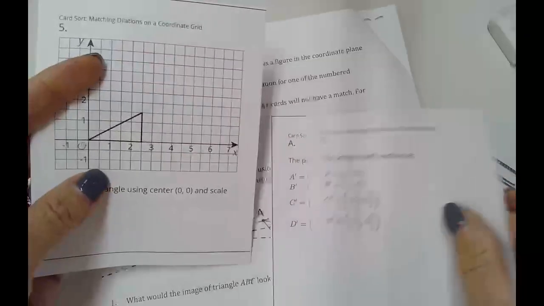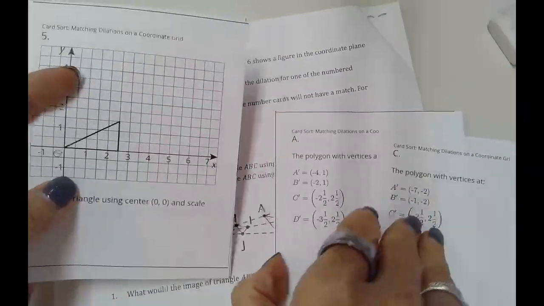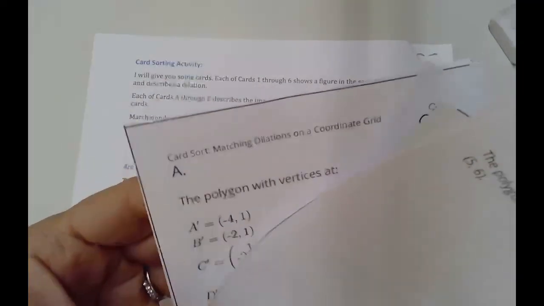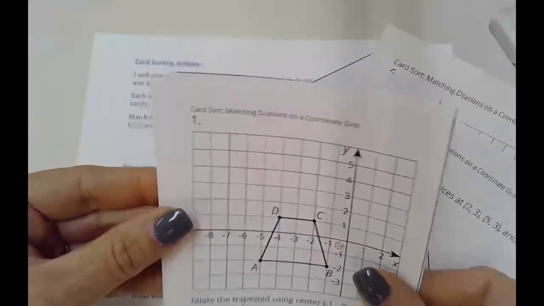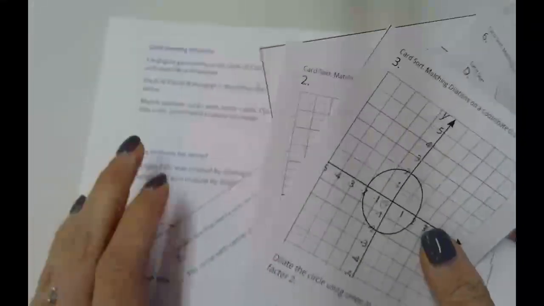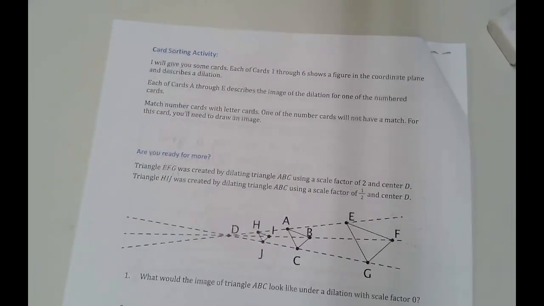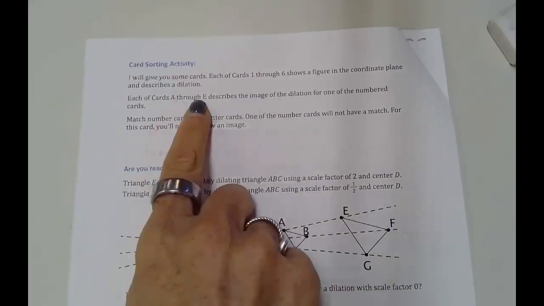What would our new scale be? Can you find the card that matches it? And there's all different ones. There's triangles, there's smaller triangles. I think there's some circles. There's a trapezoid, another trapezoid, yeah, they're different, and some circles. All right, so see if you can figure it out. If you do not get to this, totally fine. We can do it tomorrow. So that's the card sorting activity.